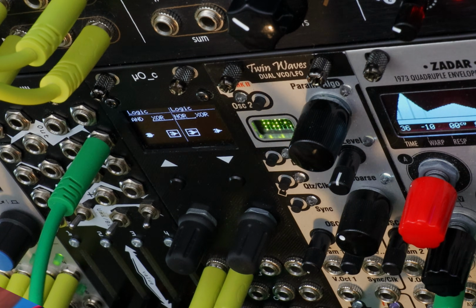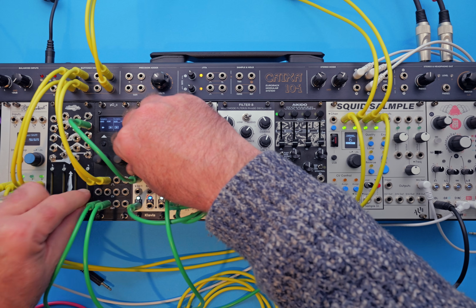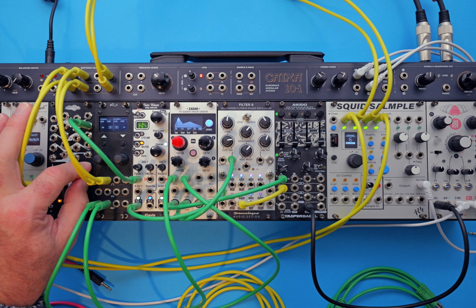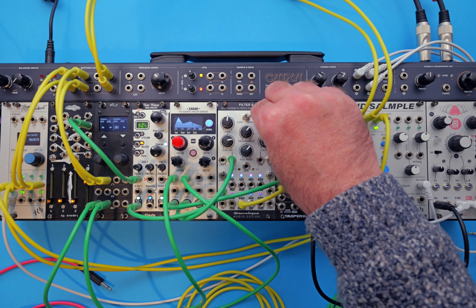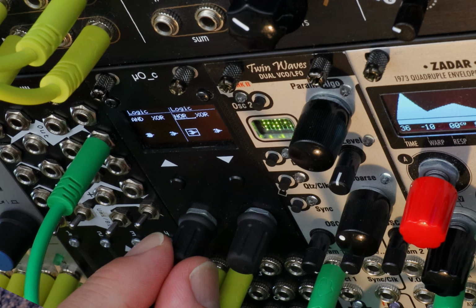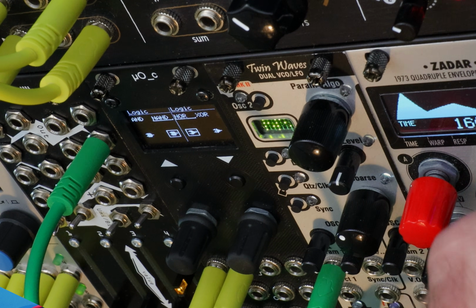We can also play around with waveform manipulation on Twin Waves. And there's nothing stopping us playing around with the gate logic here and slowing down maybe this modulation curve.